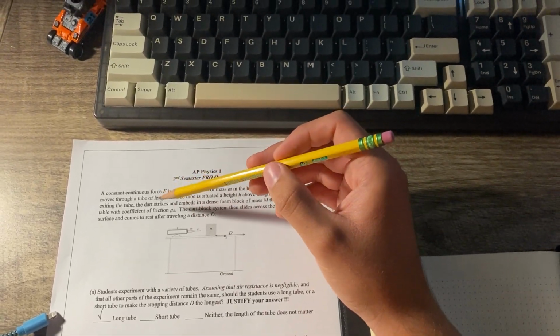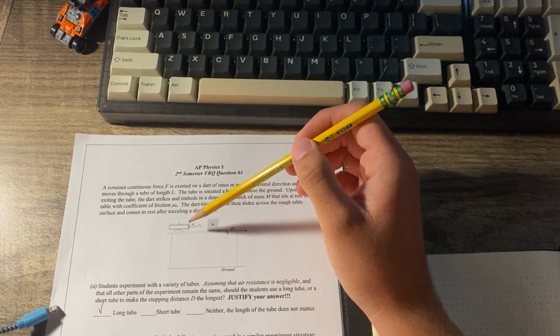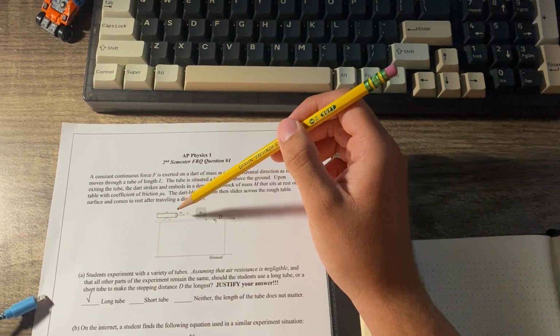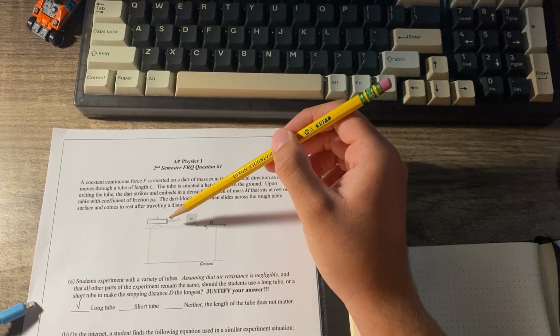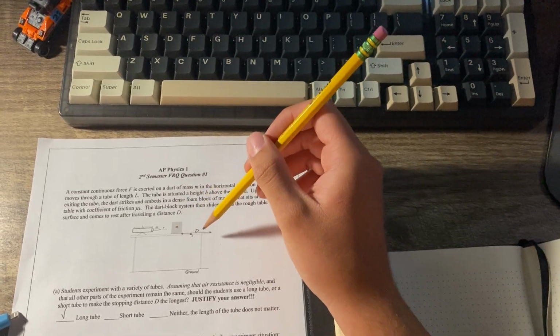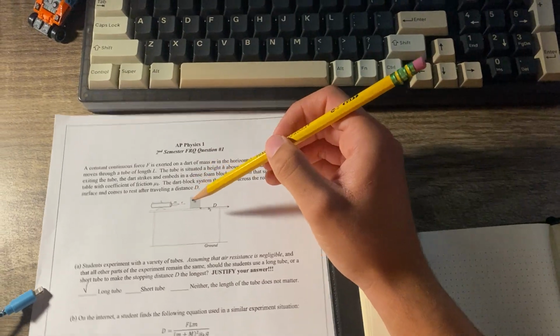And since F is equal to ma, the velocity is going to increase the longer it's in that tube. So it's going to come out much faster, which means it's going to embed, and then it's going to take more time for the same coefficient of friction to slow down this system.